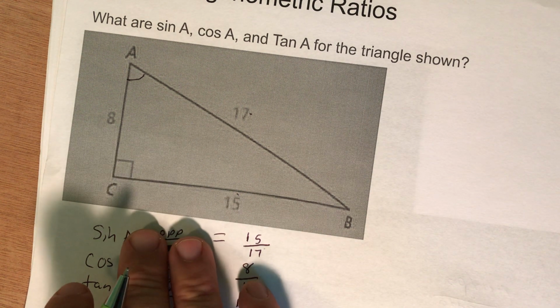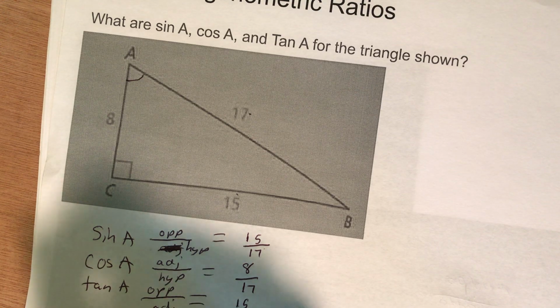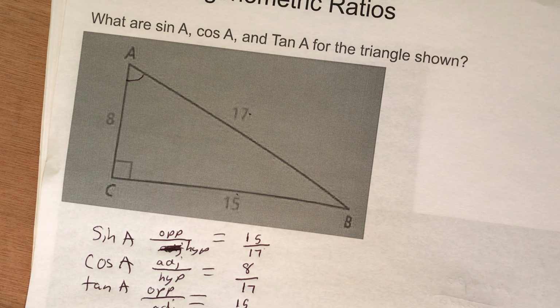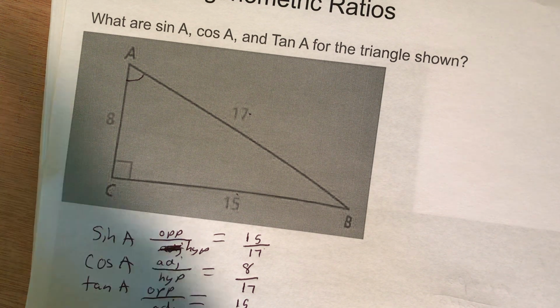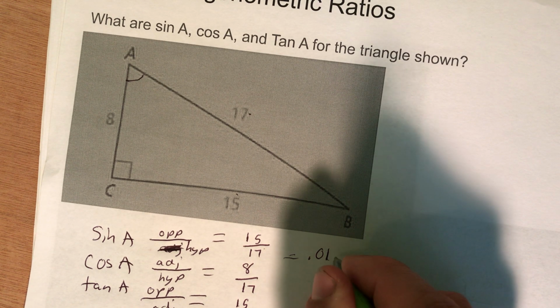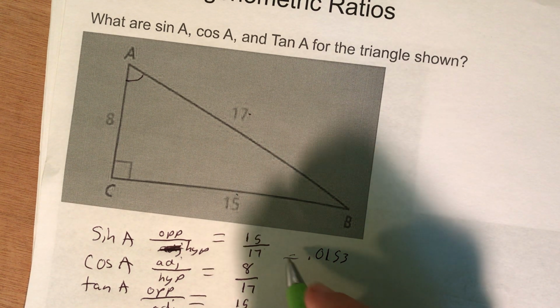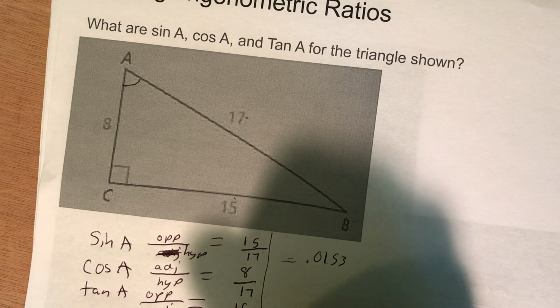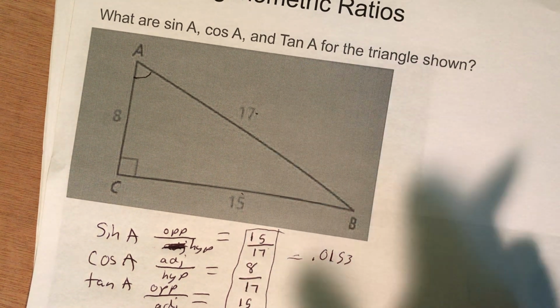Okay? And you can put those into decimals by typing it in your calculator. Like the first one would be 15 divided by 17. You should get about 0.88, but so far all they want is right here. We will get there in a second.